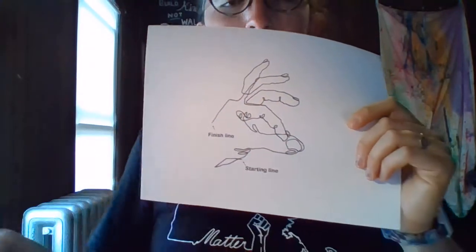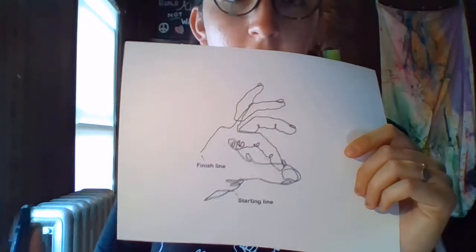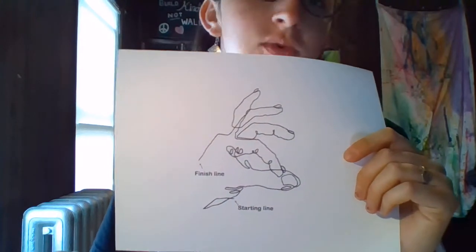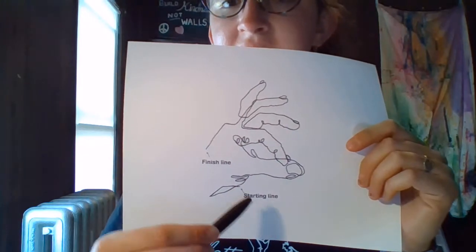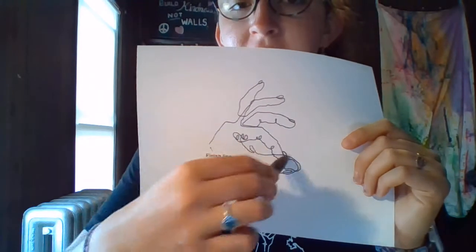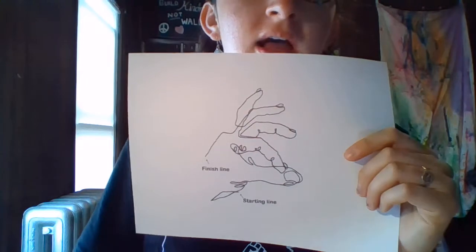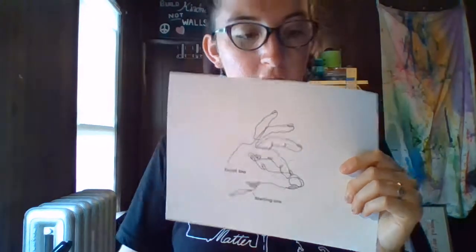And we can follow the line going all the way around, loop-de-loop-de-loop, all of those fingers, and it goes back to the finish line. So what that means is that when you are the artist creating a continuous contour line drawing, you're going to put your pen down on that starting line, and you are not going to pick up your pen until you've created your full contour line drawing, okay? I'll show you a quick example.